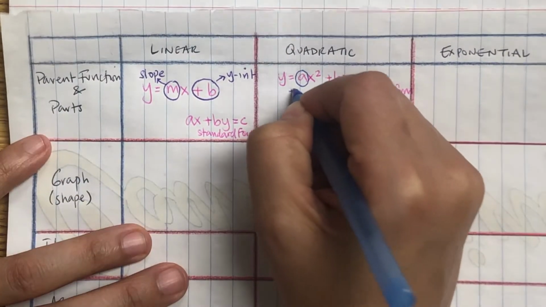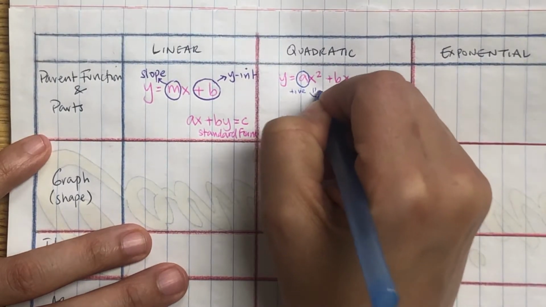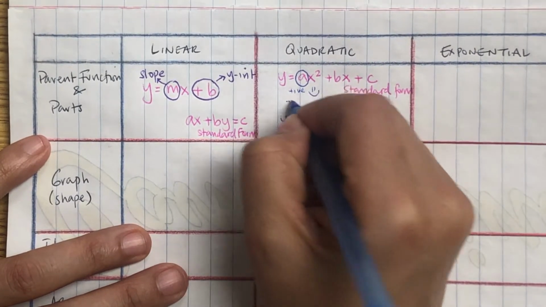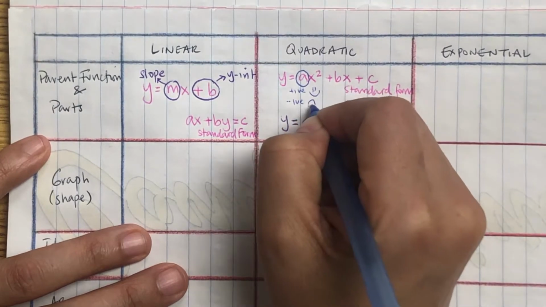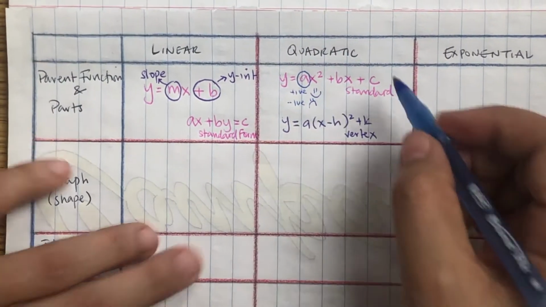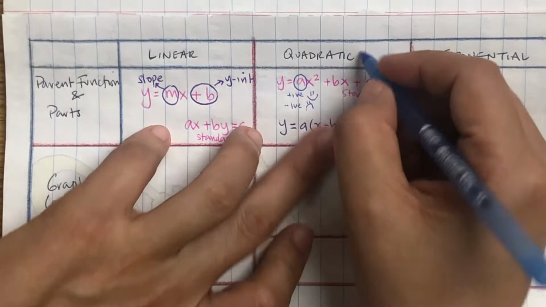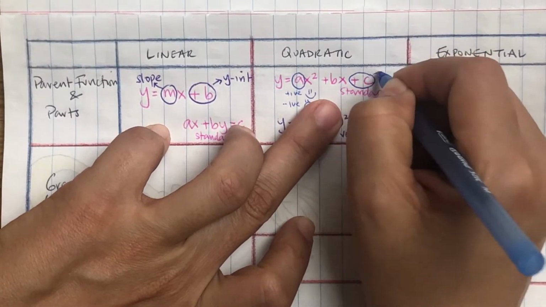If a is positive, I just need you to remember it's a smiley face. If a is negative, it is a sad face. Okay. And then plus c right here, that's your y-intercept.